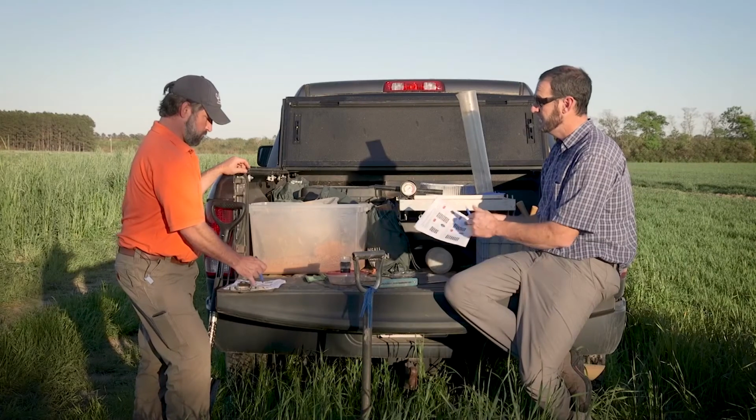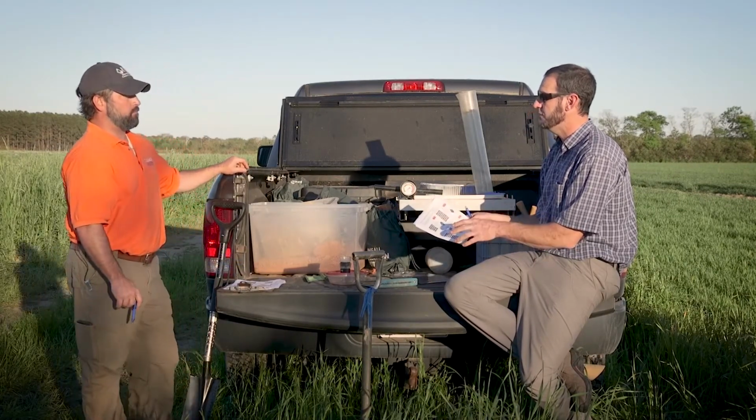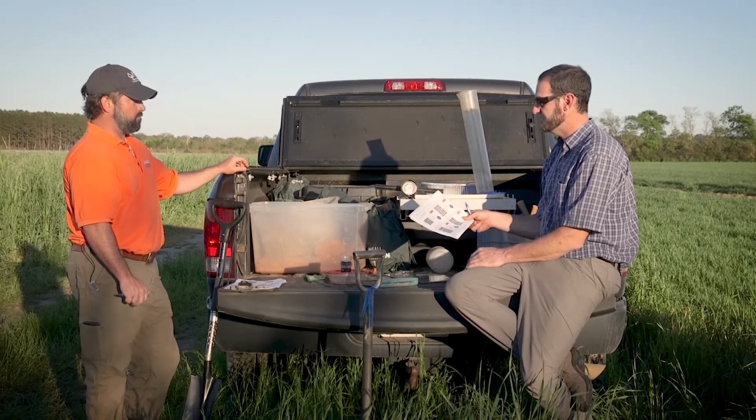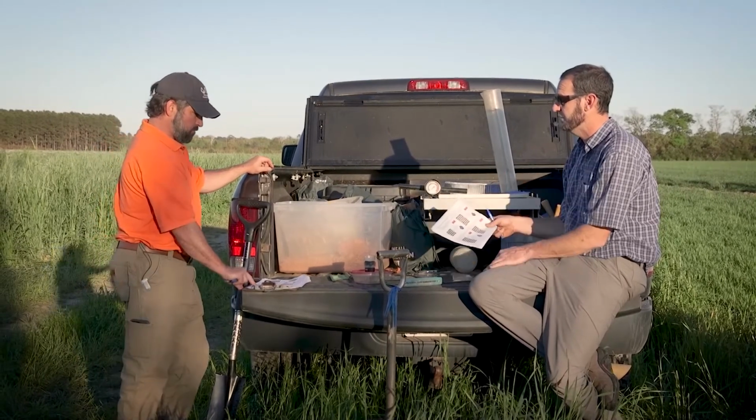So we can see that we did not have any other indicators that were marked no, other than the penetration resistance. So it shows through that assessment that we do not have any resource concerns in that particular point at that field.